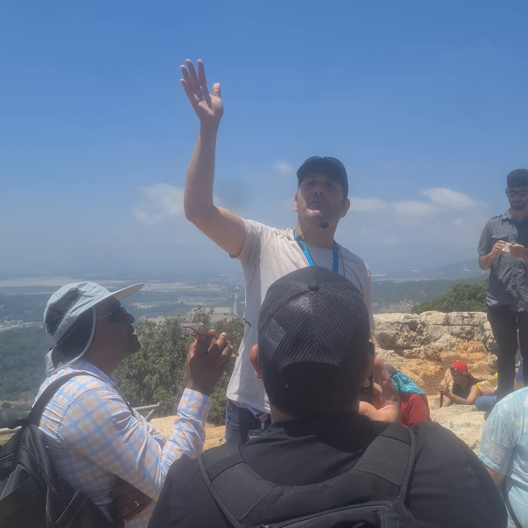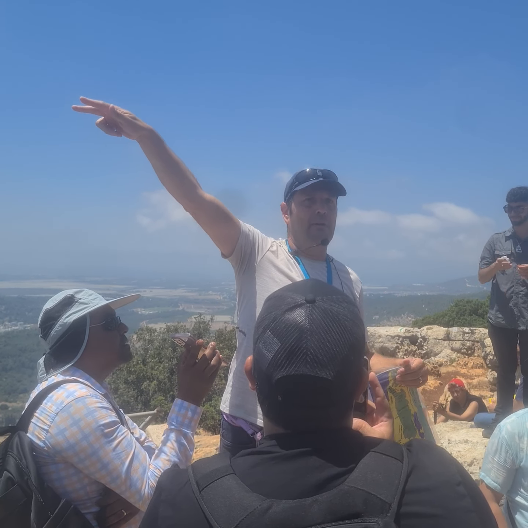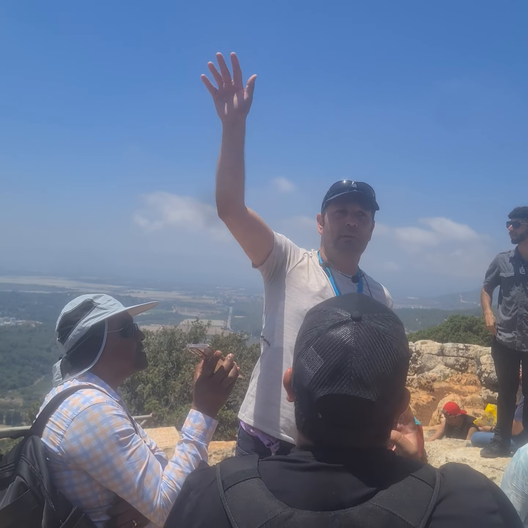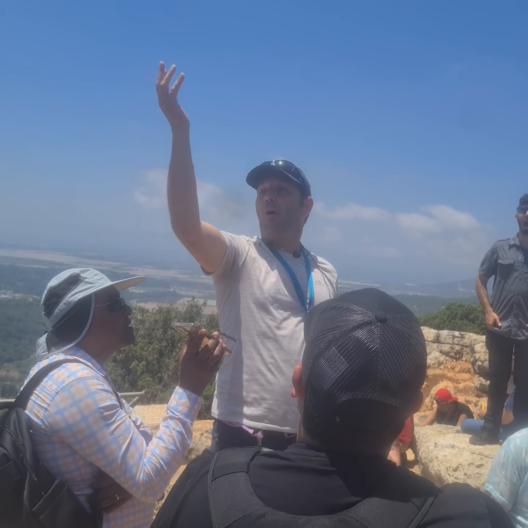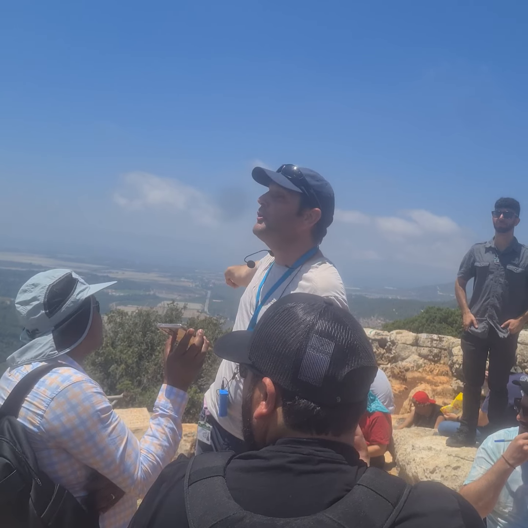Okay, two of the main streams go from Mount Meron to the south, and eventually go to the Sea of Galilee, to the Kinneret. One of them is Nachal Ahud, and the other one is Nachal Zalmon. All the other ones go all the way from there to the west, and eventually to the Mediterranean.